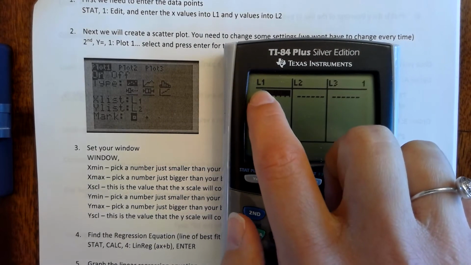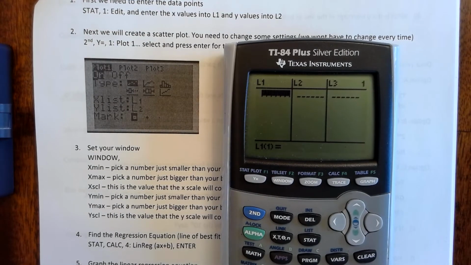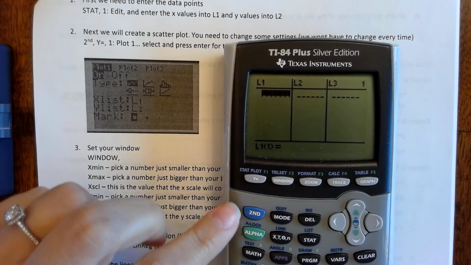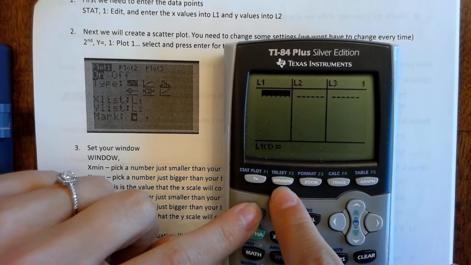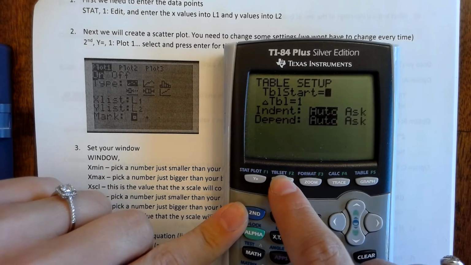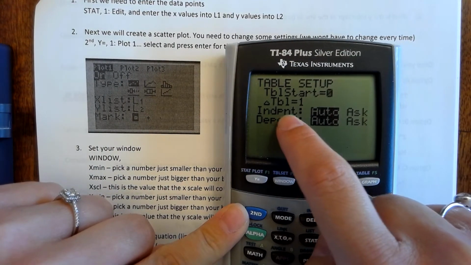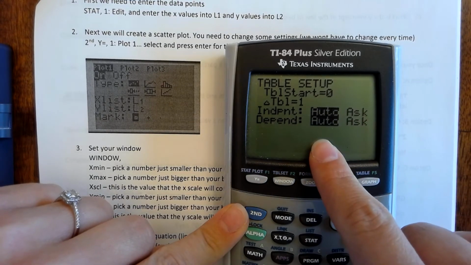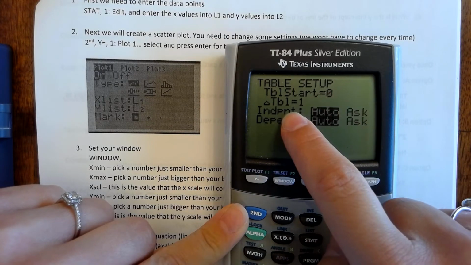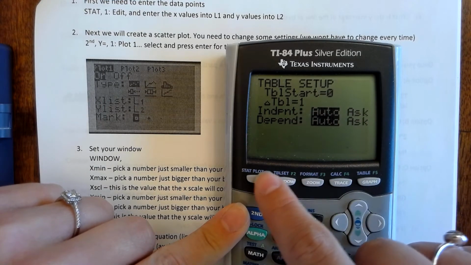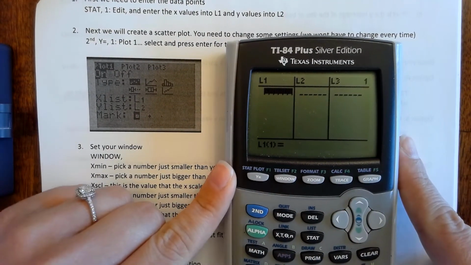Sometimes you don't start with L1, L2, L3. If for some reason you're missing, like, an L2, there is a way to work on that. So do you see right above window it says table set? So I'm going to go blue button, window, and you'll notice that this is kind of my setup. Here is what I have, and yours might look a tiny bit different, but it should be okay. Table start, delta table 1. That's what we should have in there to make this work okay. And if you have problems, let me know and I'll help you figure it out.